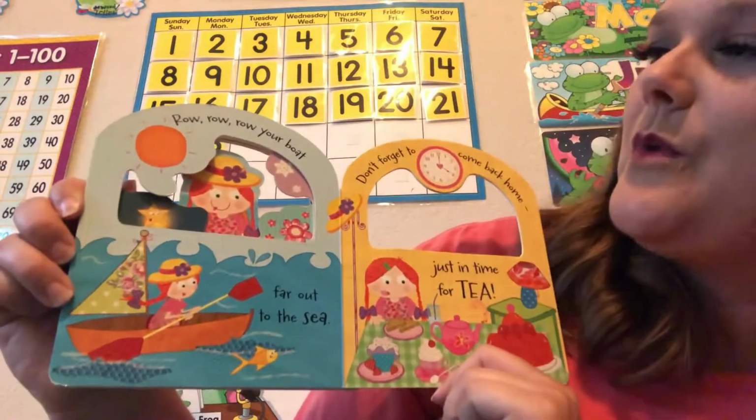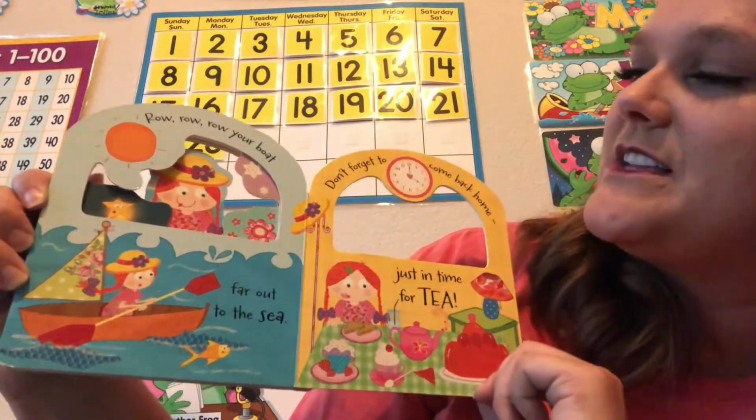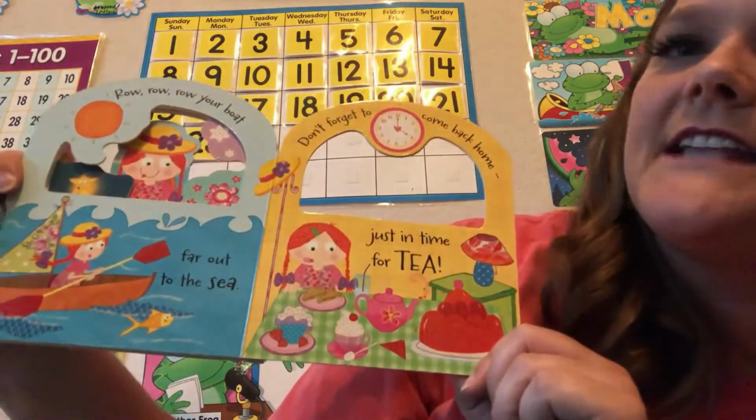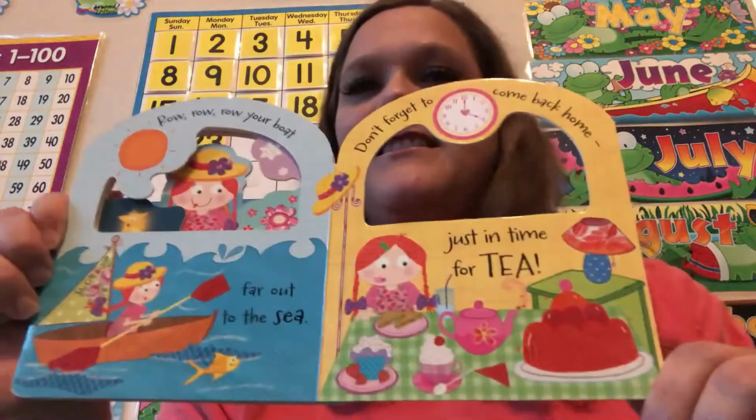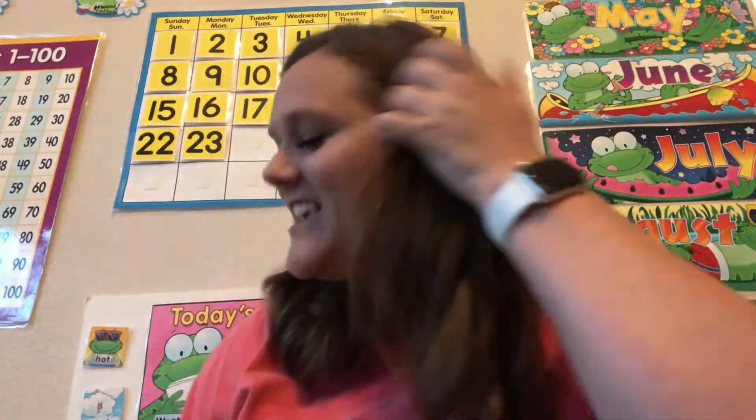All right, last one. Row, row, row your boat far out to the sea. Don't forget to come back home just in time for tea. Or hot chocolate. We like hot chocolate, right? Let's have hot chocolate. And that is the end.